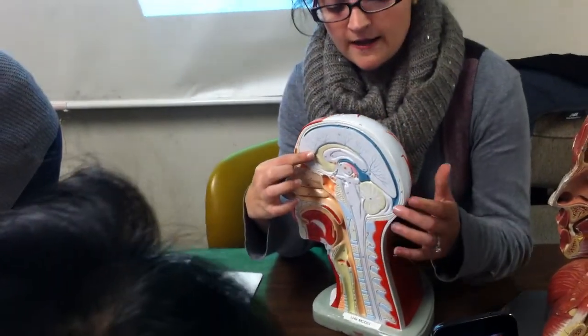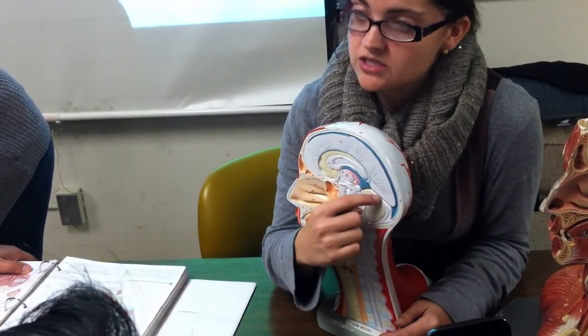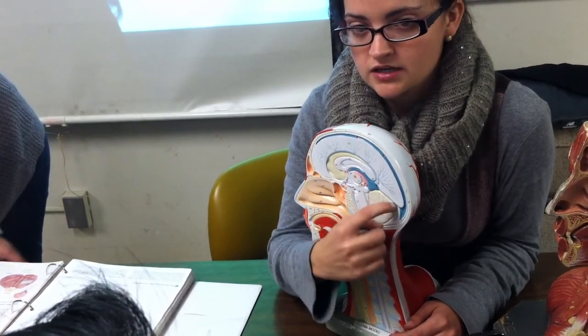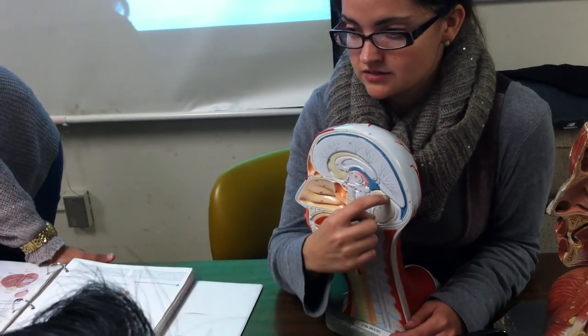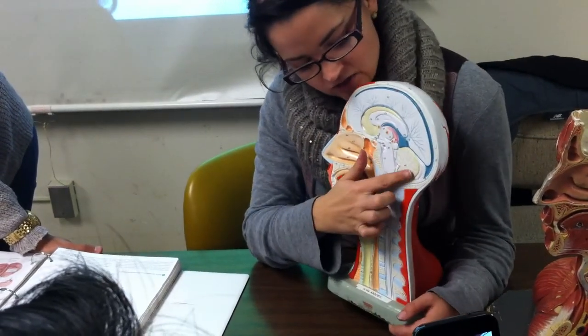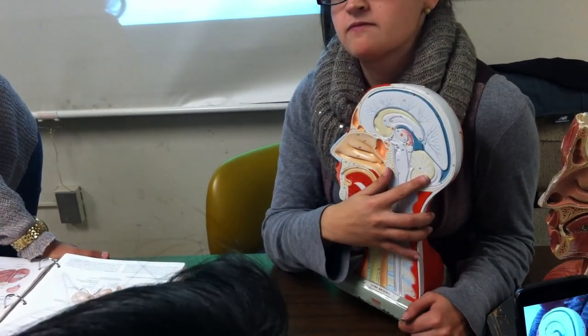Okay? The dural septum in the transverse fissure is called the tentorium cerebelli, and it contains this blue right here, which is the straight sinus. Okay? We have a dural septum that separates the left and right cerebellar halves, and we call that the falx cerebelli.